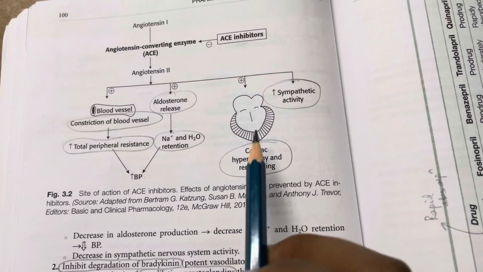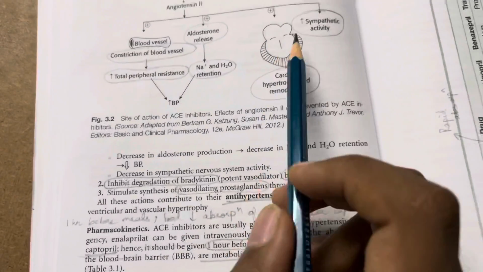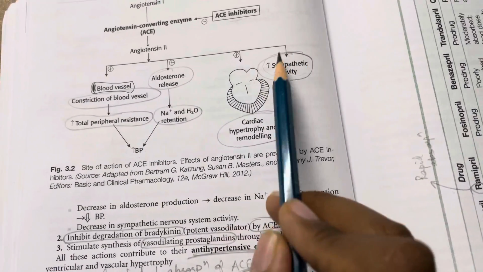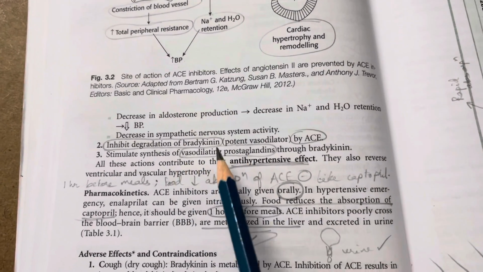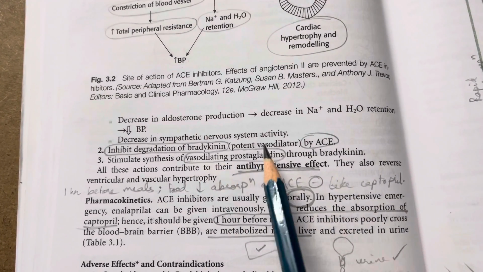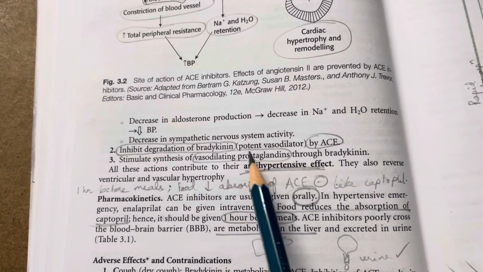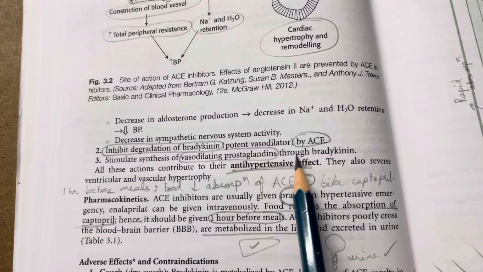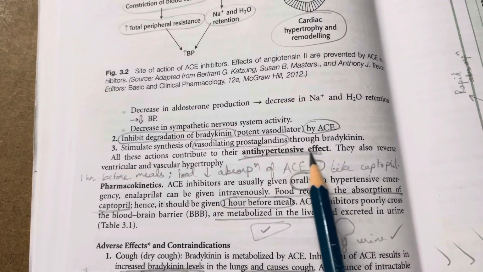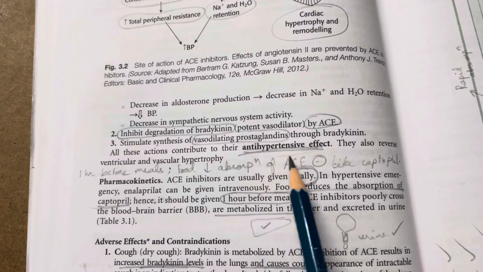Cardiac hypertrophy and remodeling is also prevented by ACE inhibitors. Basically, ACE inhibitors decrease the sympathetic activities. They also inhibit degradation of bradykinin by ACE. Okay, bradykinin is a vasodilator. They stimulate the synthesis of vasodilating prostaglandins through bradykinin, and all of these have an antihypertensive effect.